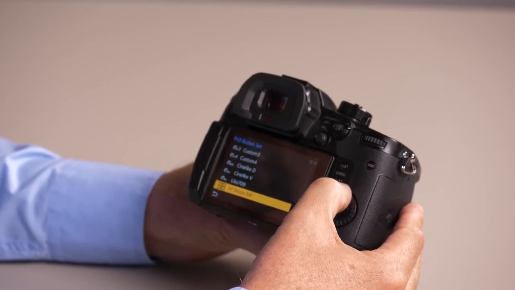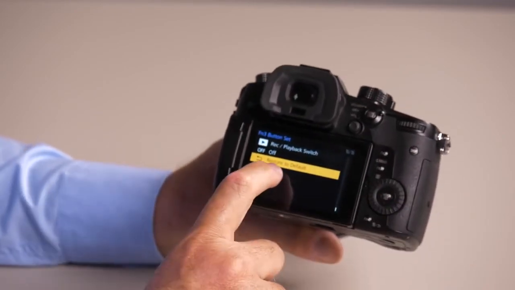Now, one thing to keep in mind here, if you do this and you get confused about what function button you've changed to what, you can go back in here and you can restore them to their defaults, to the factory defaults that we set them to in the first place. So either one of these methods does the same thing, but it allows you to totally program all these function buttons on the camera. Panasonic.